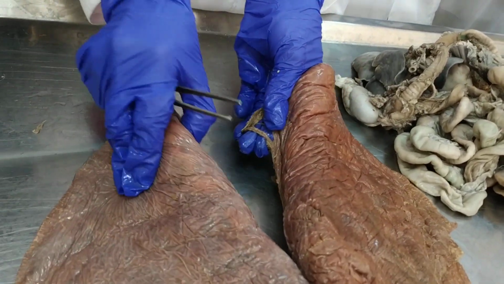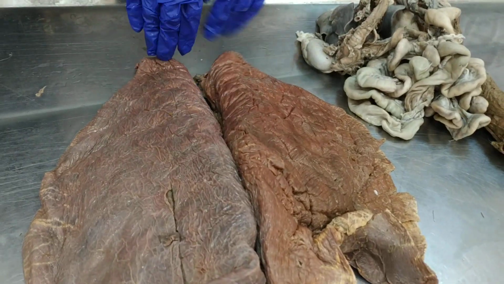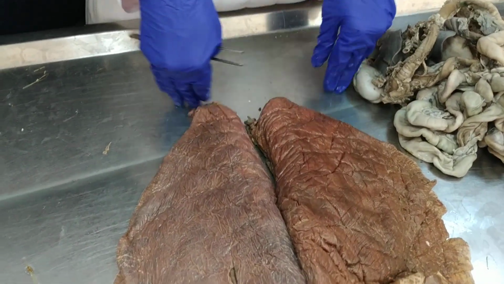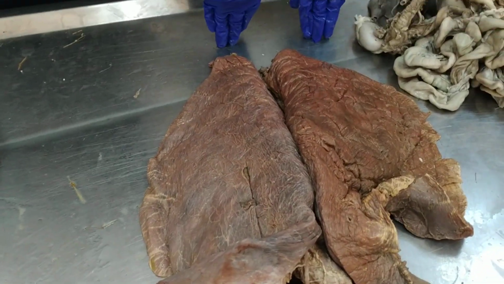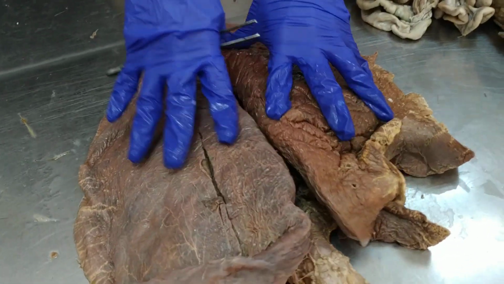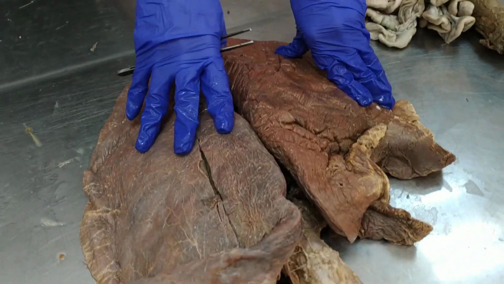What's the function of these ligaments? To fix both the right lung and the left lung to the diaphragm, the floor of the thoracic cavity. Is it clear? Easy?